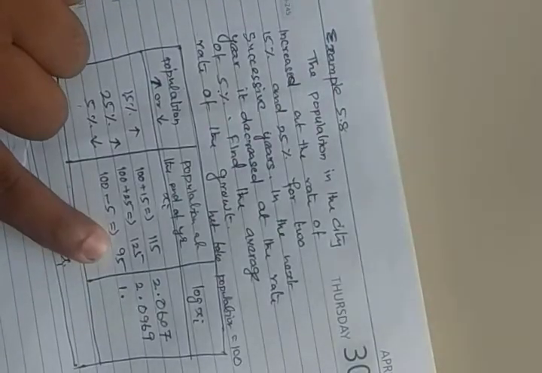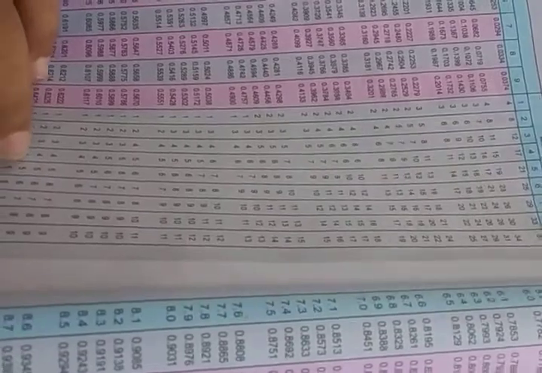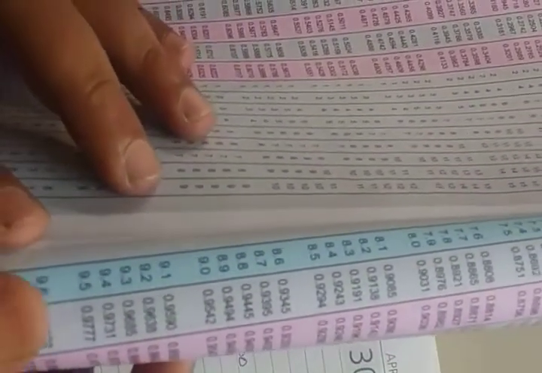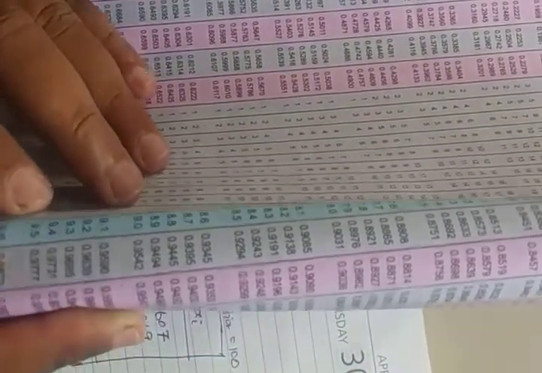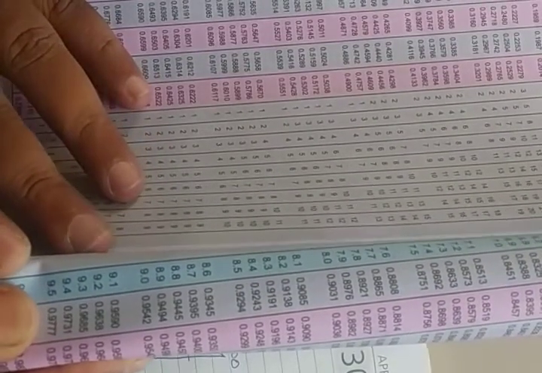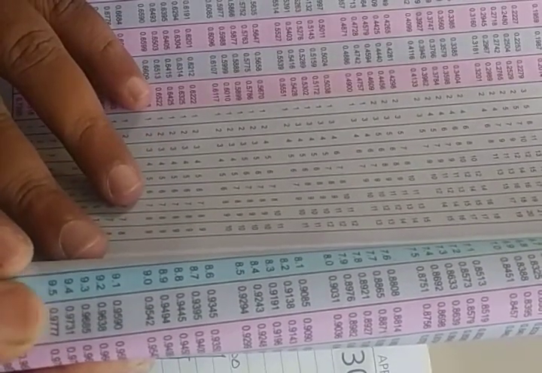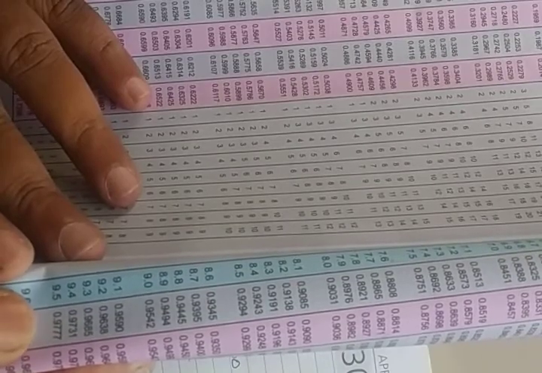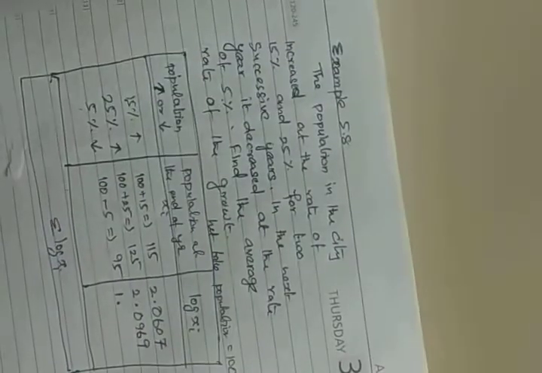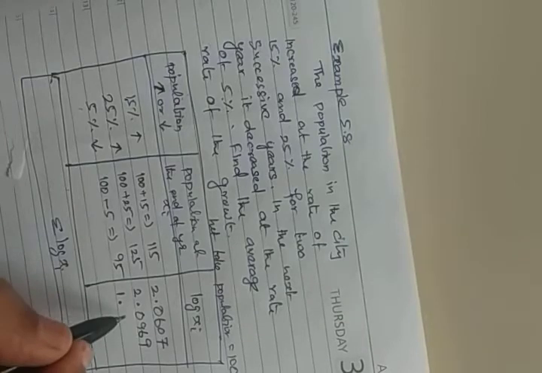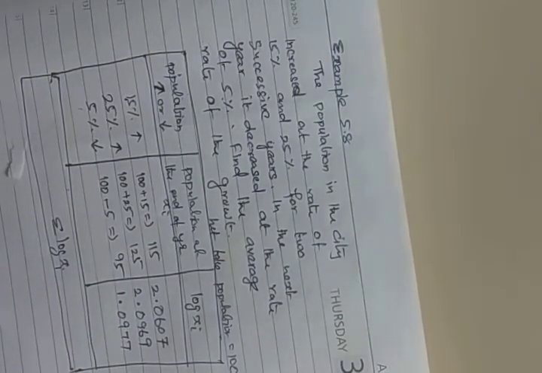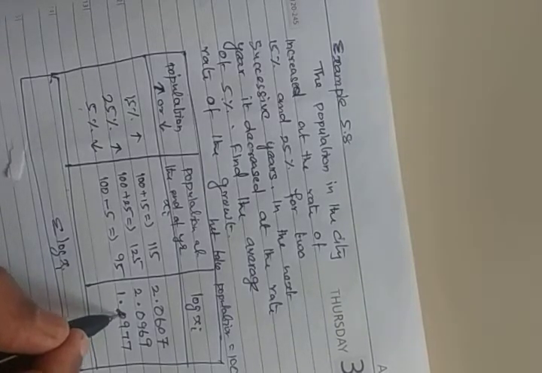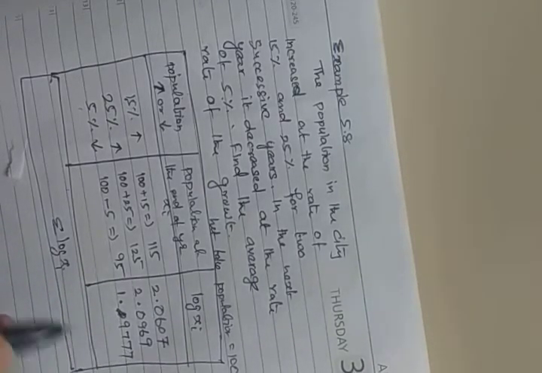Now we need to take it for 95. So 95, now you can see there is no number, so definitely you have to take 0. What's the value coming for 95? 0.977. 0.977 is coming, 777. So you write it as 0.977. Now for 95, 0.9, sorry, not 0. So 0.977, so 777 is coming.